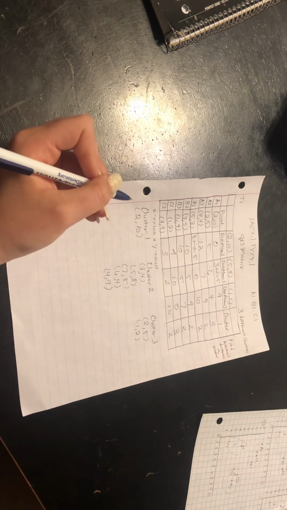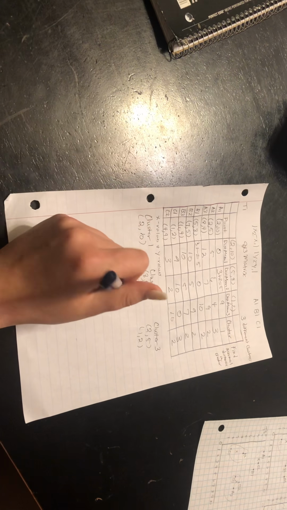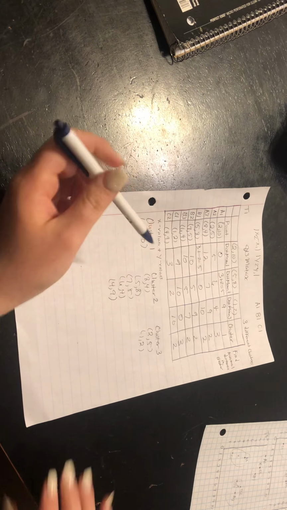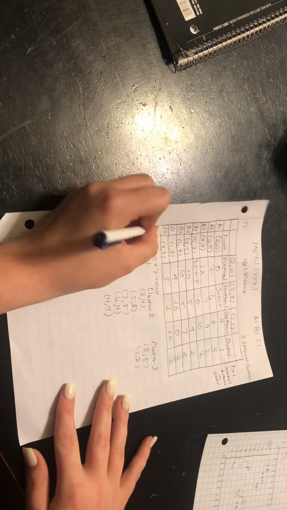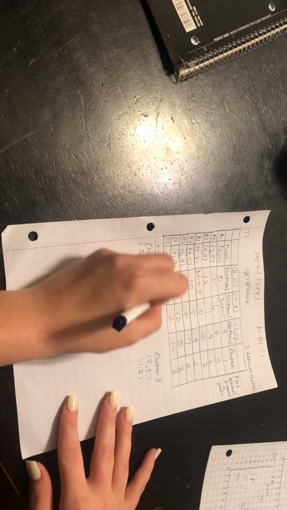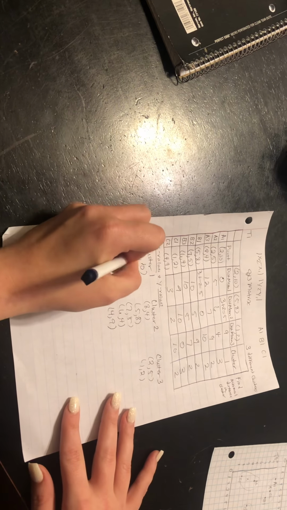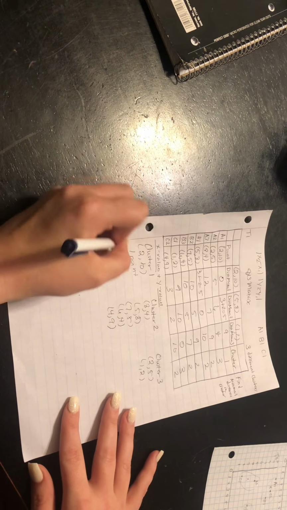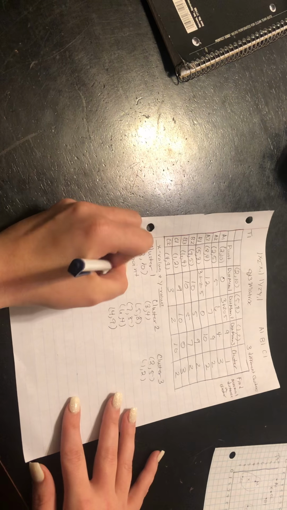So we have a total of 1 point here, 5 points here, 5 points here, and then 2 points here. So basically right here, you're going to add all your x values and your y values together. Since there's only 1 point here, our center for the second cluster is going to be 2, 10.